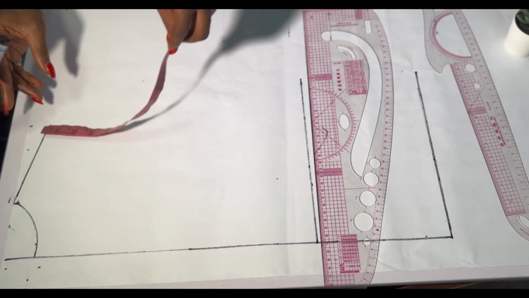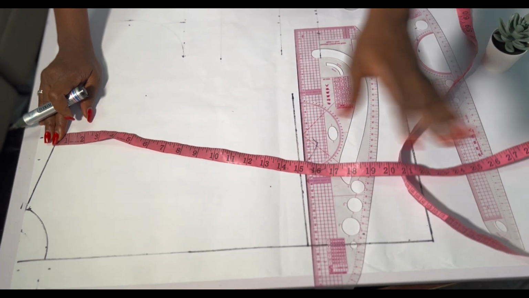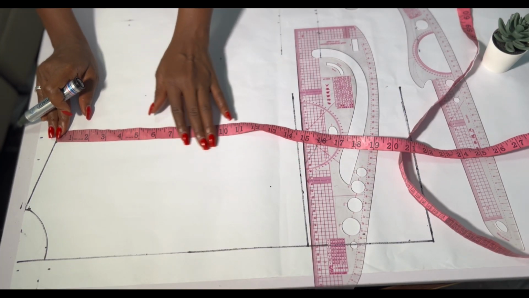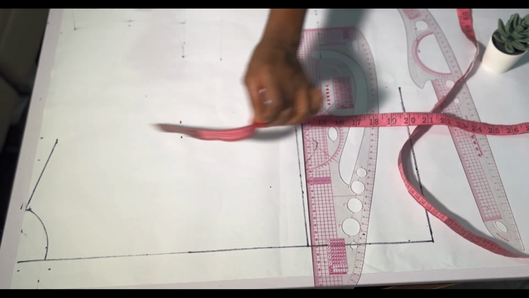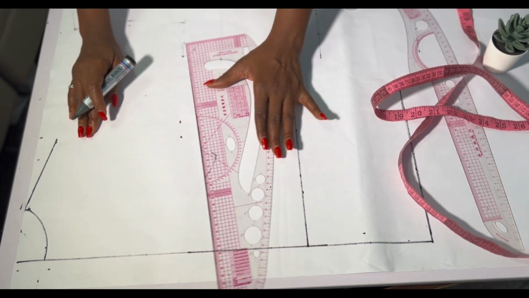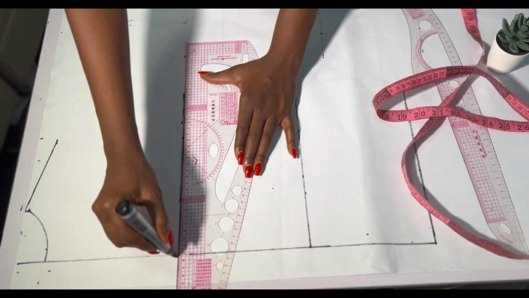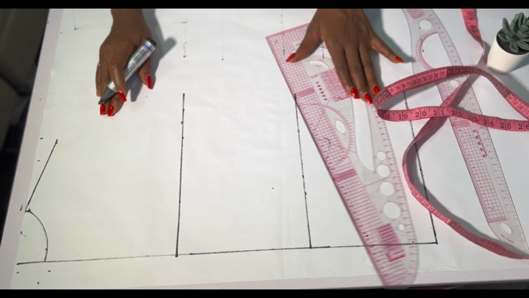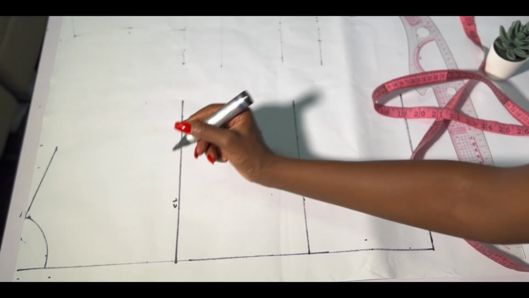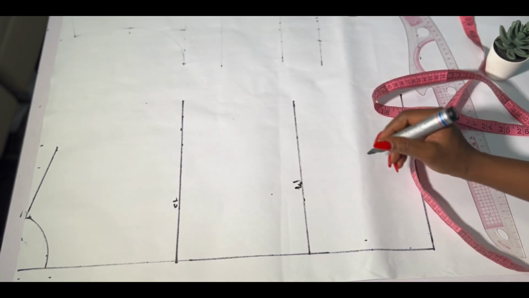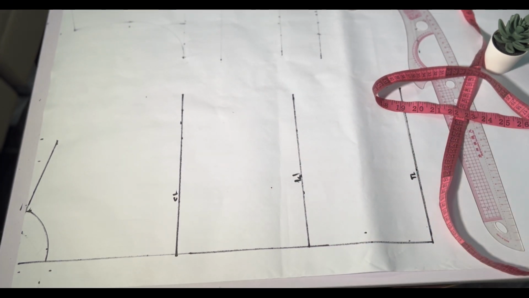So next thing we'll be marking down will be our chest line, okay? Our chest line, your bust divided by 6 plus 1.5 will give me 7.5. So I'll be marking down 7.5 here. Okay, I hope you can see that. I'll label it chest line, waistline, top length, okay? So now we'll be taking in our darts.